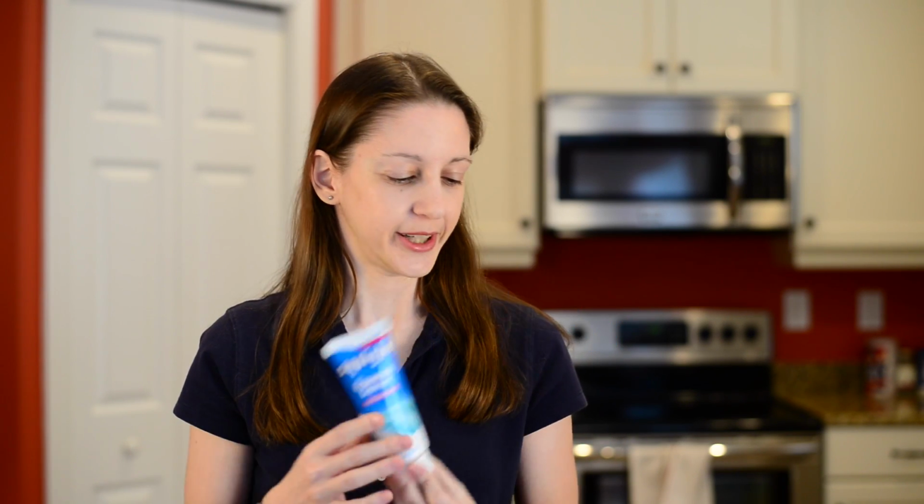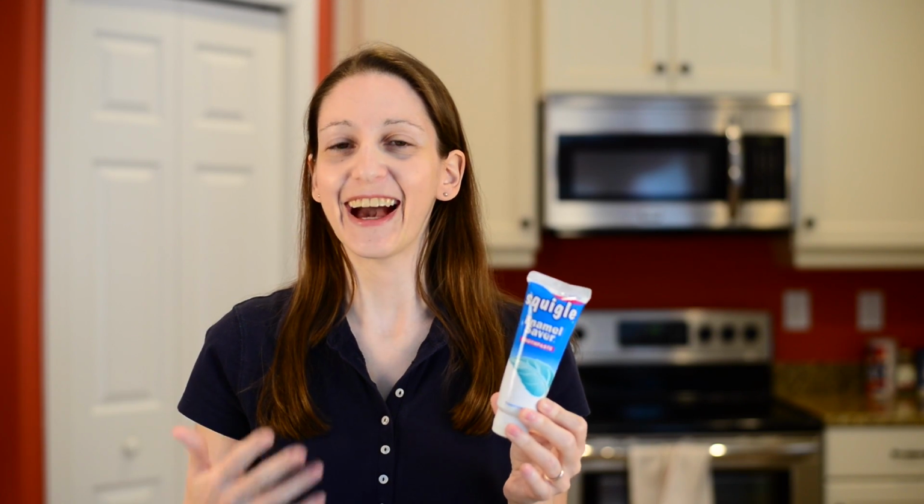What makes this different from the Colgate is the ingredients. Squigle lists on their website all of their ingredients as well as the source. One ingredient is xylitol. Xylitol is often made from corn. However, on their website, they say their xylitol is from birch trees, so we're good to go there.